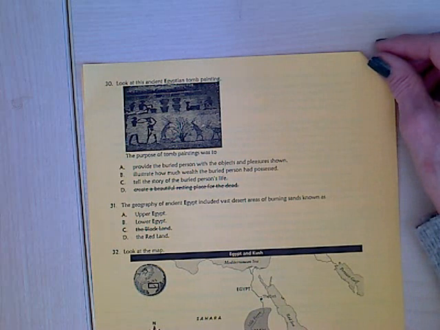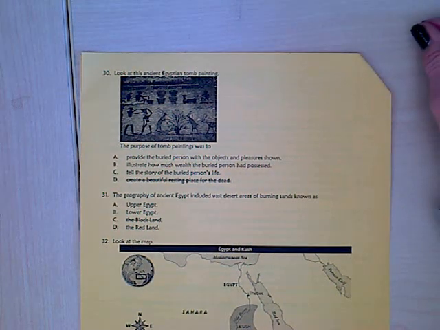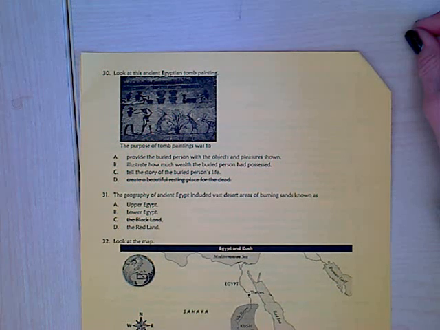Number 30. Look at this ancient Egyptian tomb painting. The purpose of tomb paintings was to A, provide the buried person with the objects and pleasures shown, B, illustrate how much wealth the buried person had possessed, C, tell the story of the buried person's life, skip D.